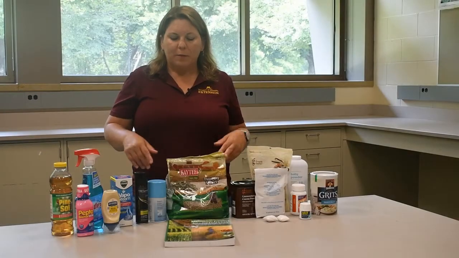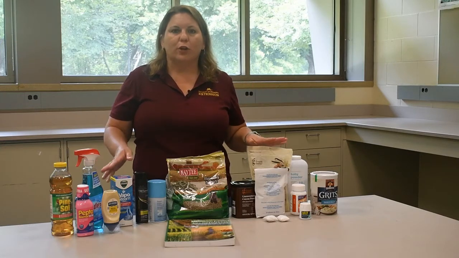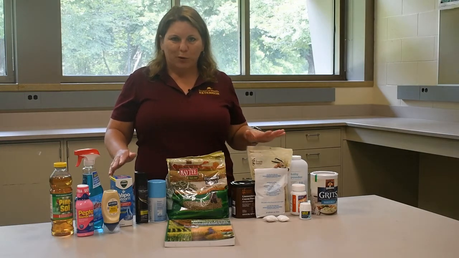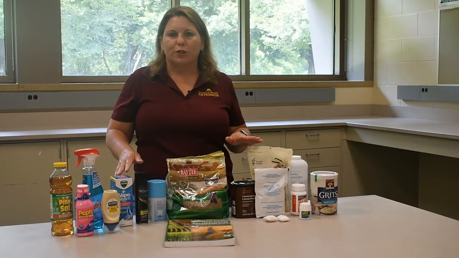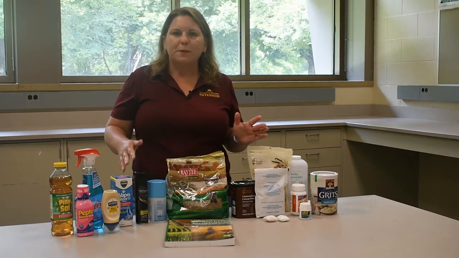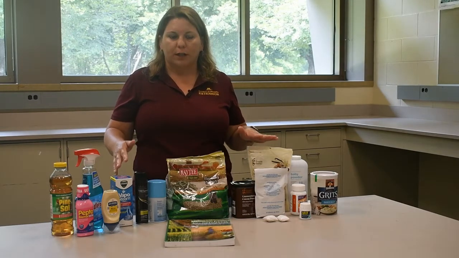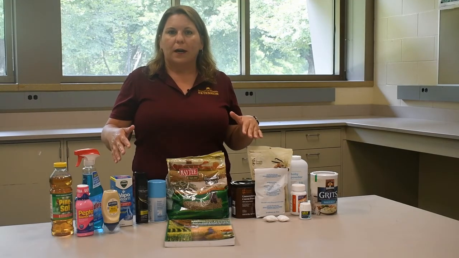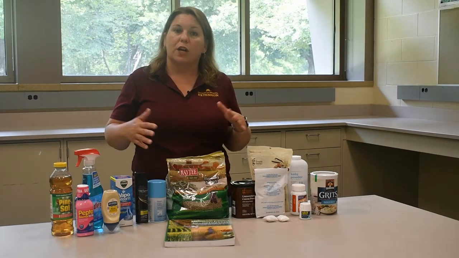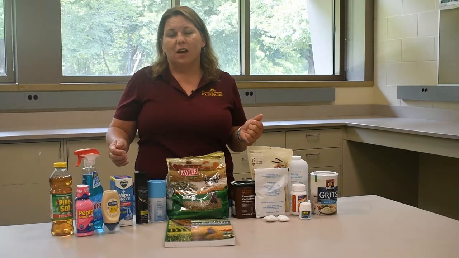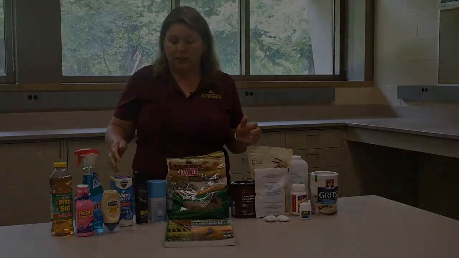To begin, the products that we're using here, we are not endorsing any particular product. These are just for demonstration purposes of the types of formulations that you can find in the marketplace and how they will be packaged, and then we'll talk about the advantages and disadvantages of the different types of formulations.